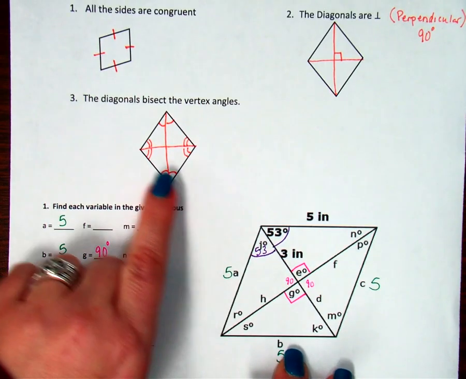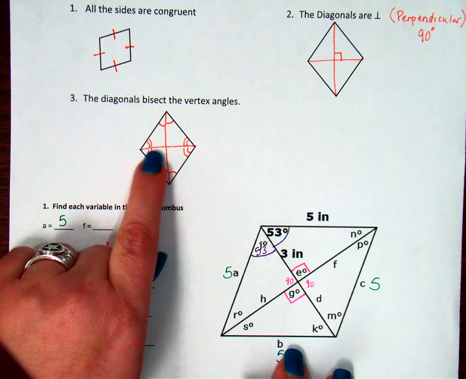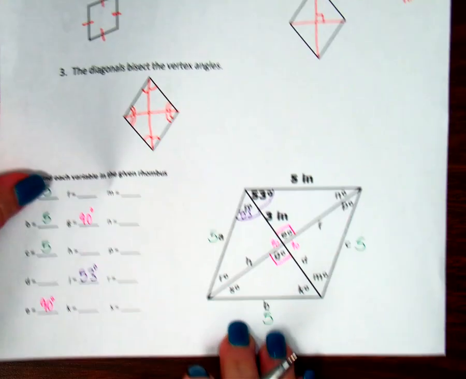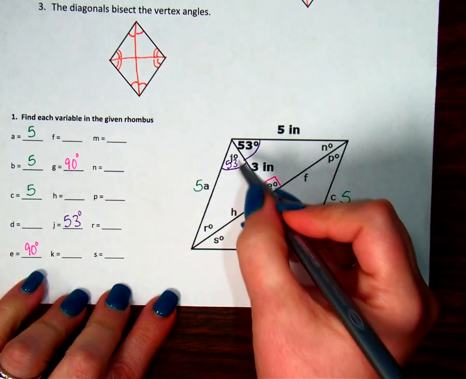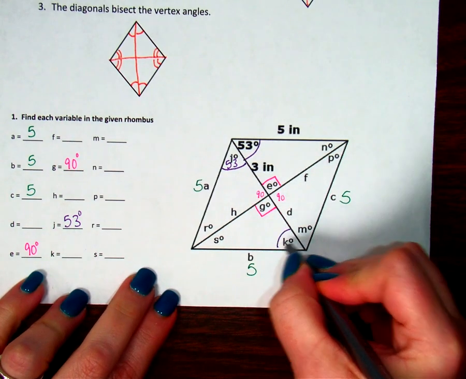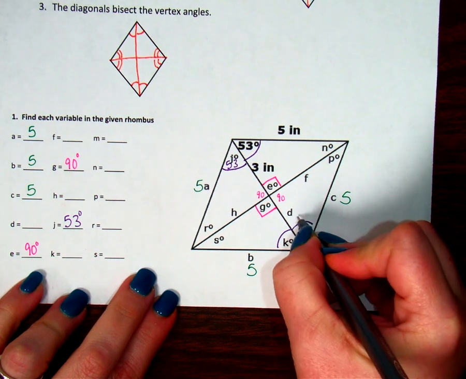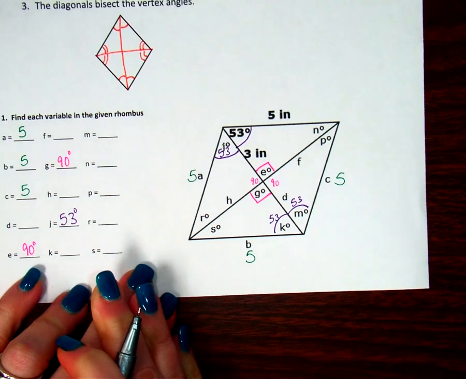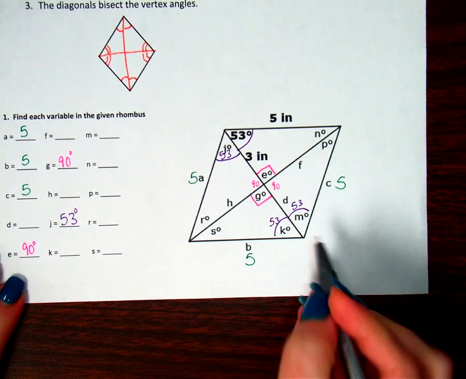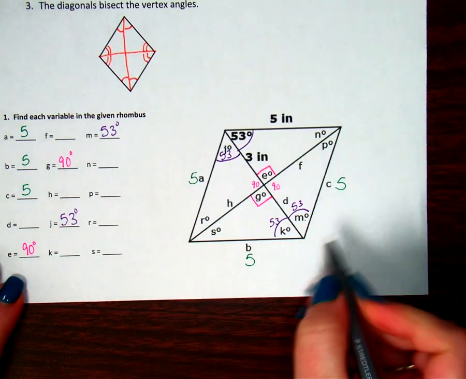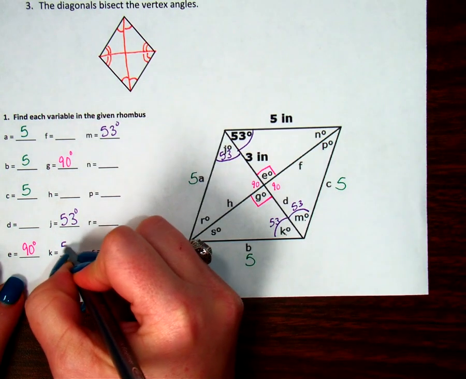And then remember, we talked about how because my opposite angles are the same, those opposite corners will have the same two angles. So when I move to the opposite corner, these angles are also both going to be 53 degrees.